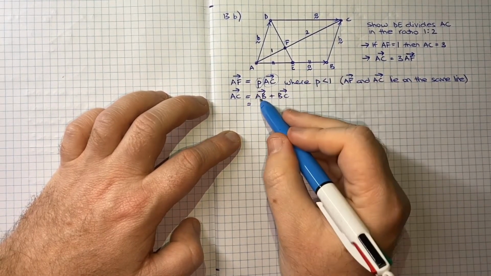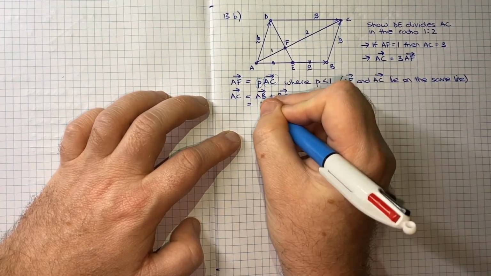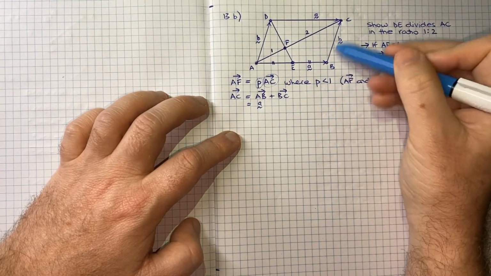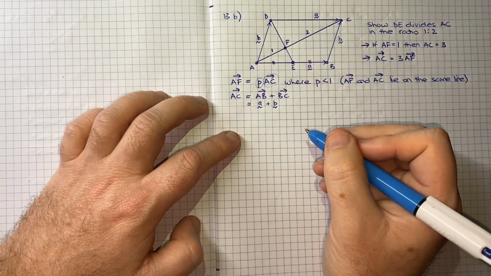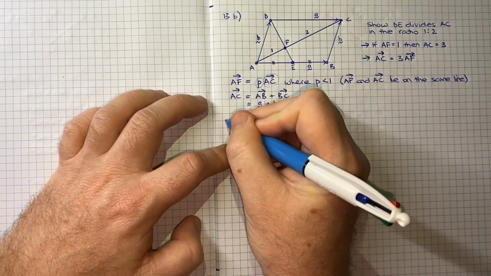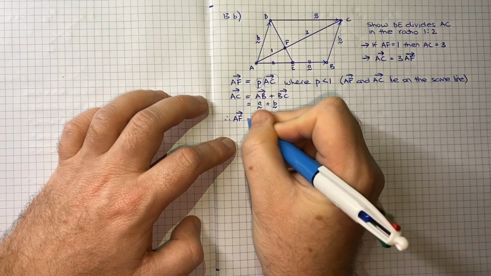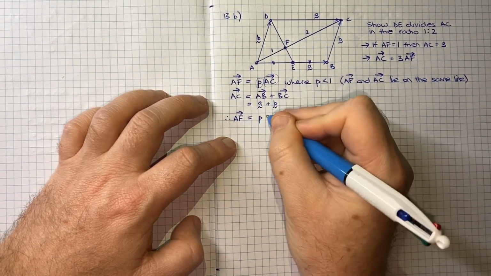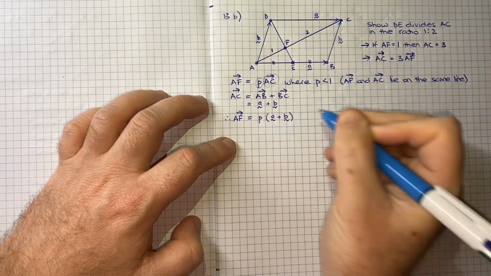From there I can insert the notations we were given: vector AB is this lowercase a vector, and vector BC is this lowercase b vector. If I now insert that in here, we can say our vector AF, one way to write that, is equal to P times (a vector plus b vector).